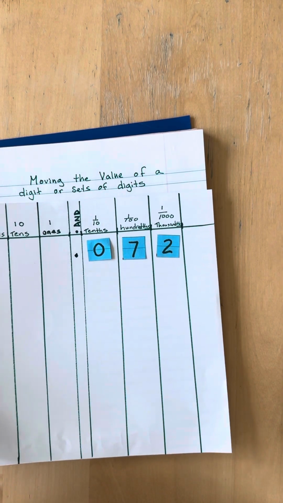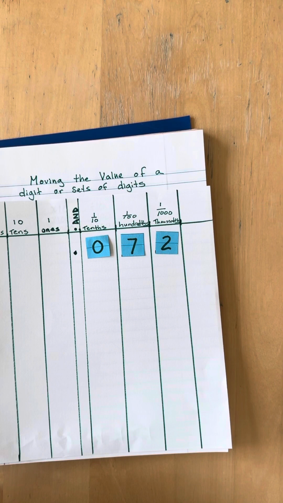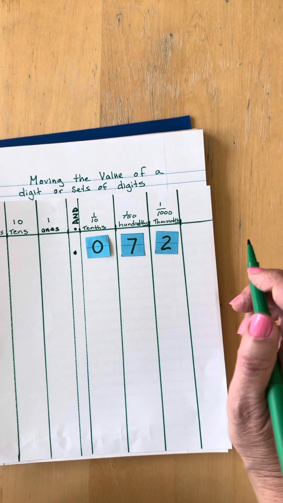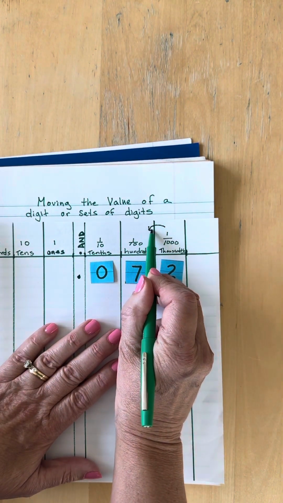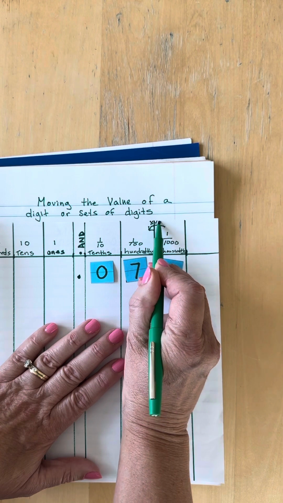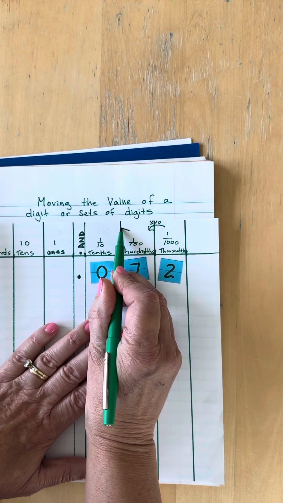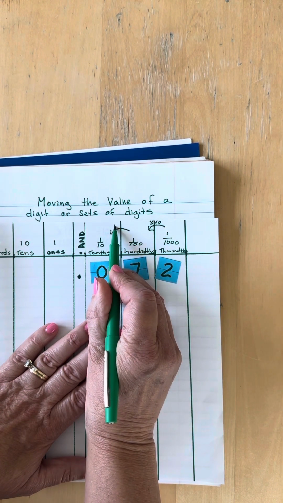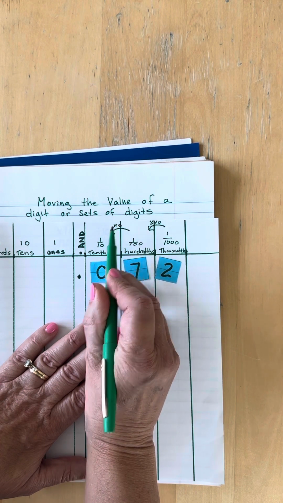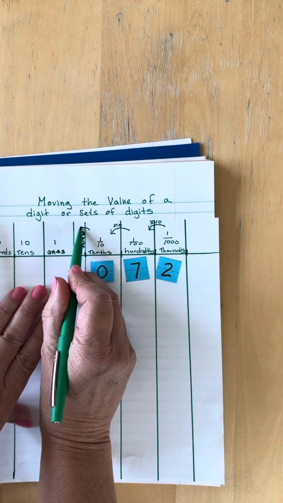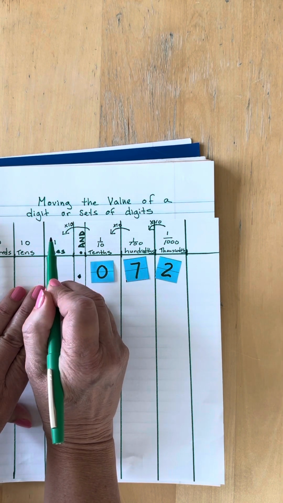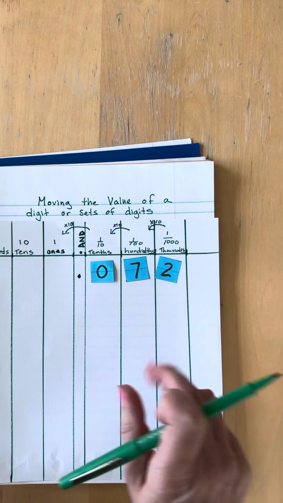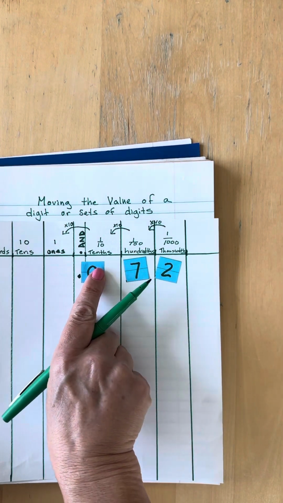If I was to multiply 72 thousandths by 10, remember, multiplying by 10, we are moving everything this direction, times 10, one place. And from the tenths to get to the ones, we have to again do times 10. So as we move our digits, that means every single one.